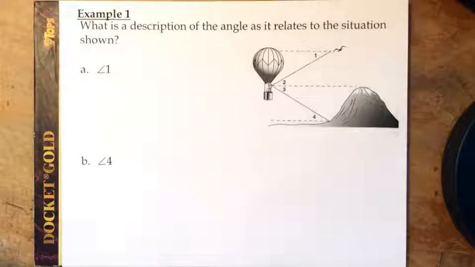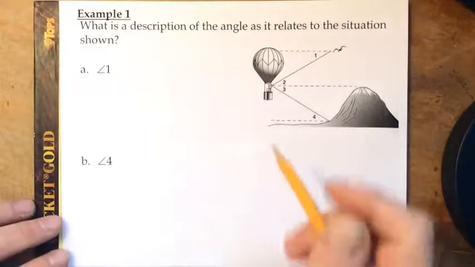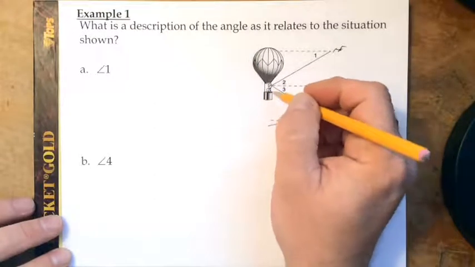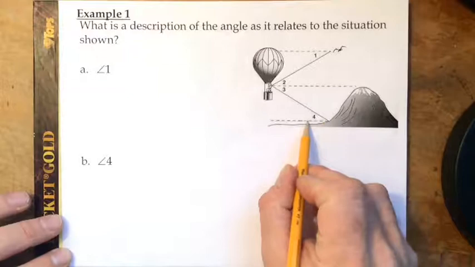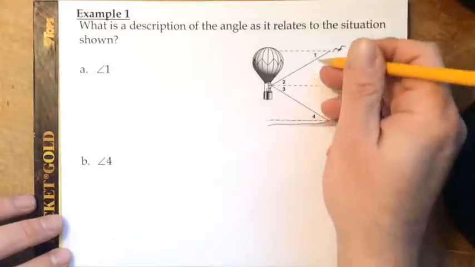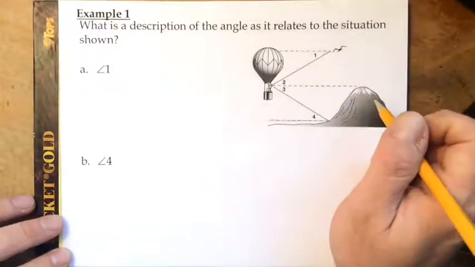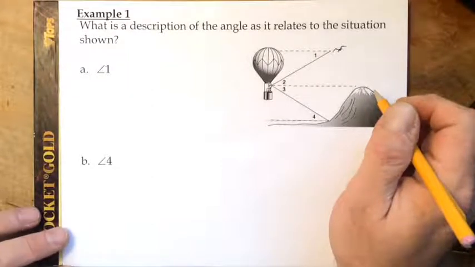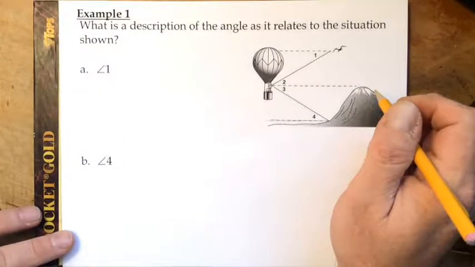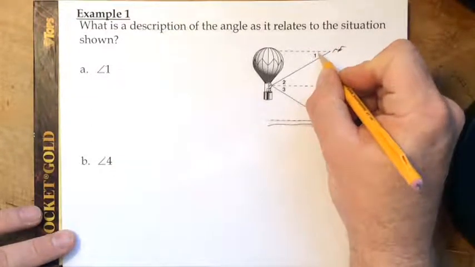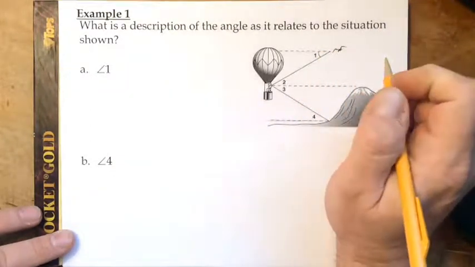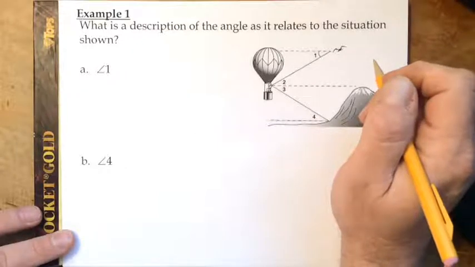Example 1. What is a description of the angle as it relates to the situation shown? Here we have a balloon, a boy in the balloon, and a bird, a mountain, and this is sea level right here. And we've got various angles going on here. And recalling the definition of these two types of angles, part A, angle 1, right here, whether it's an angle of elevation or depression, how do we know which is which?